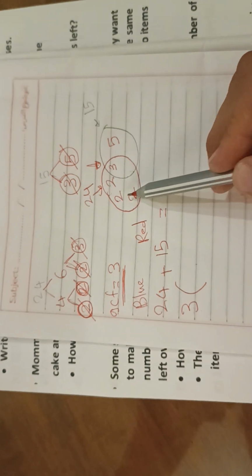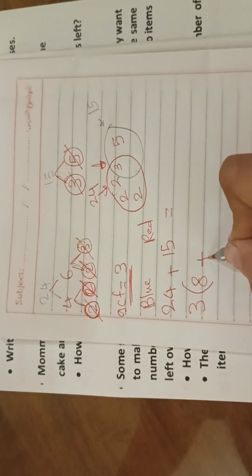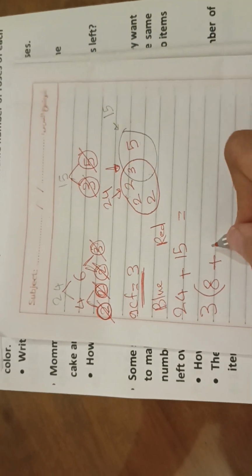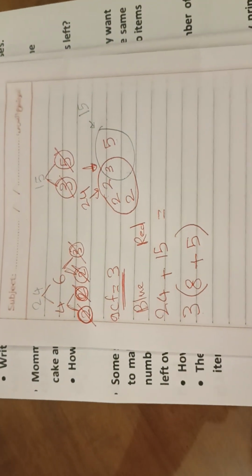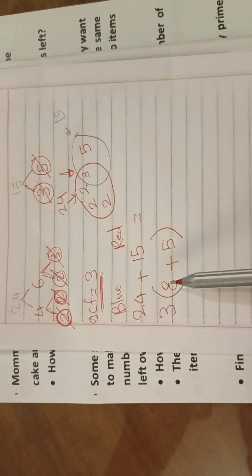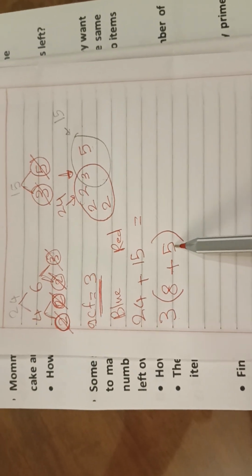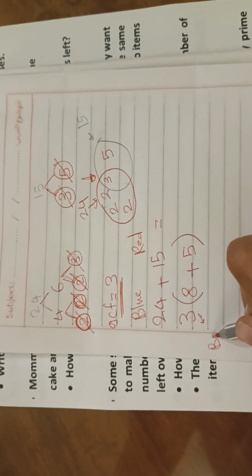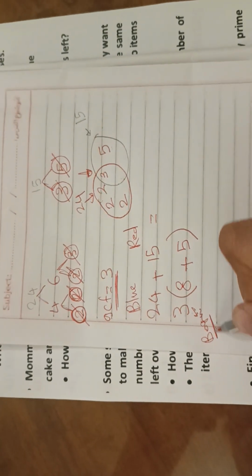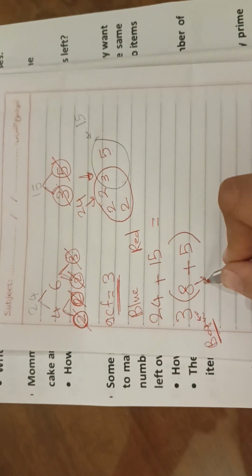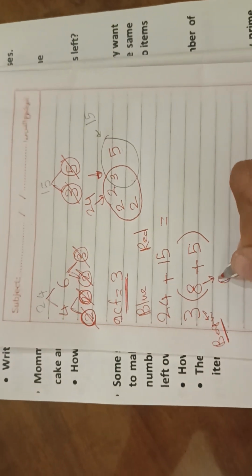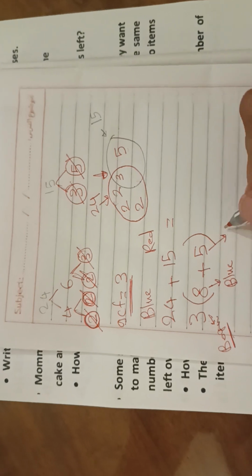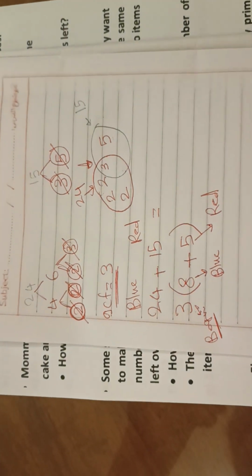2 by 2 equals 4. 4 by 2 equals 8. Plus how many red roses? The outside factor here is 5, so it's going to be 5. So it will be 3 by 8 plus 5. This 3 is the number of groups, the number of bouquets I can make. This is the largest number of bouquets, and this 8 shows the number of blue roses in each bouquet, and 5 is the number of red roses in each bouquet.